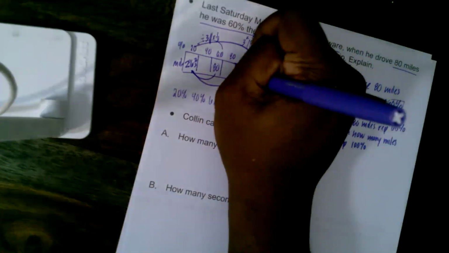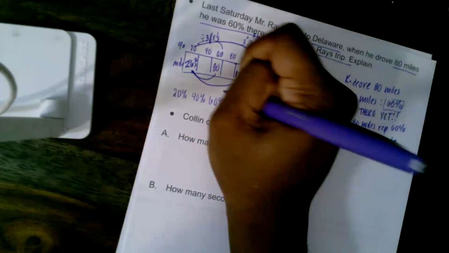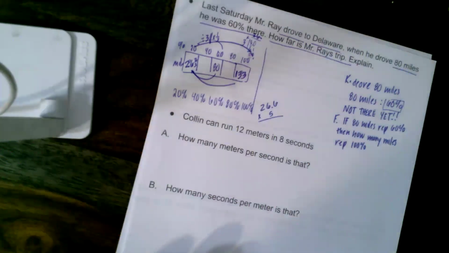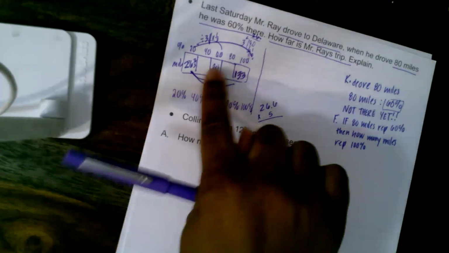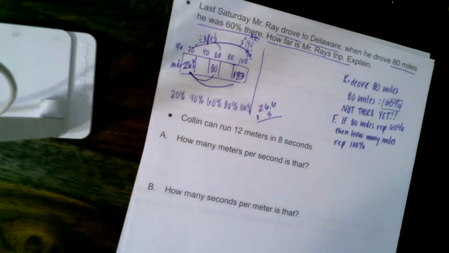That puts me at 133 miles. So, right, because everything is about 26 and 2/3 of a mile.